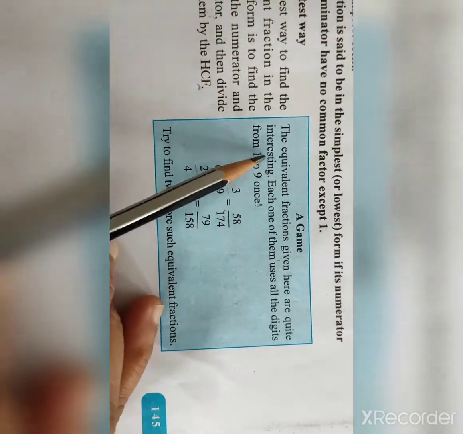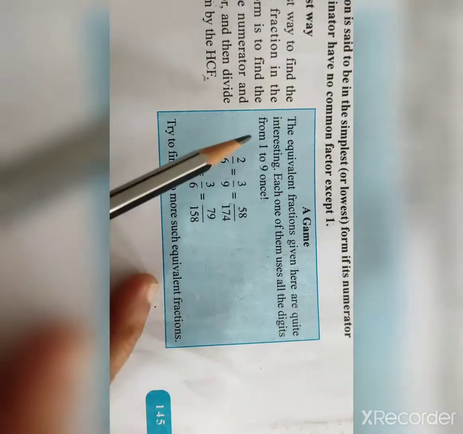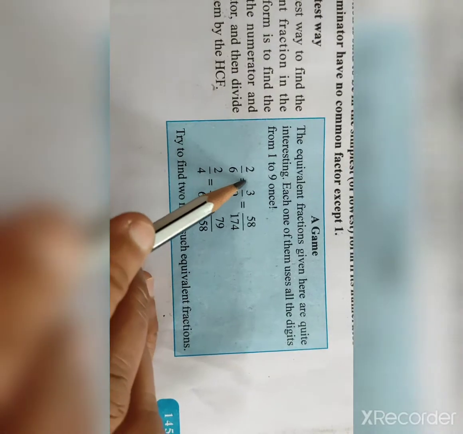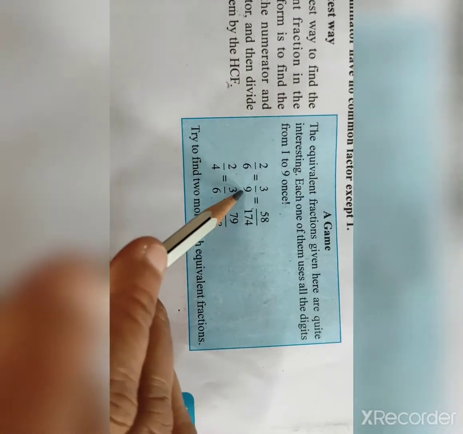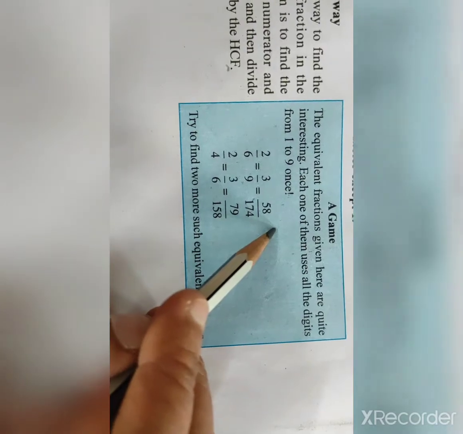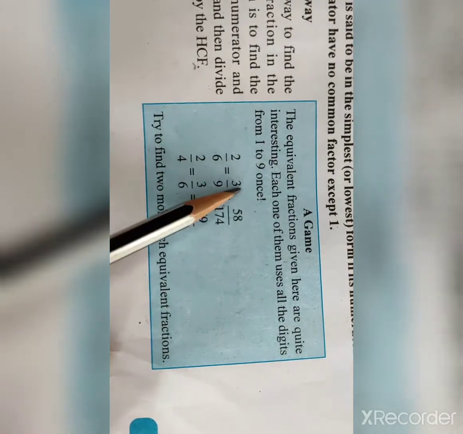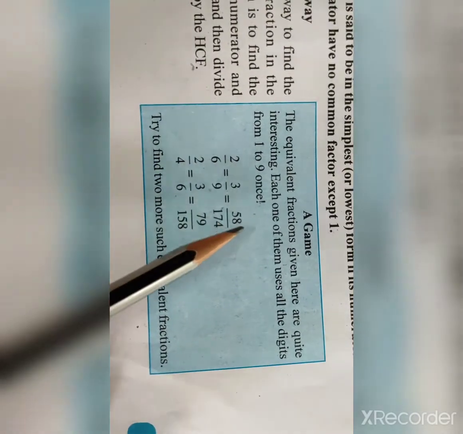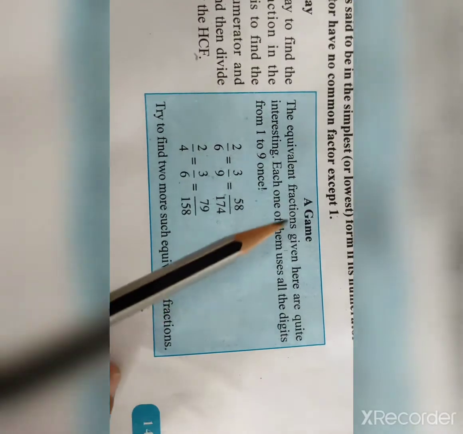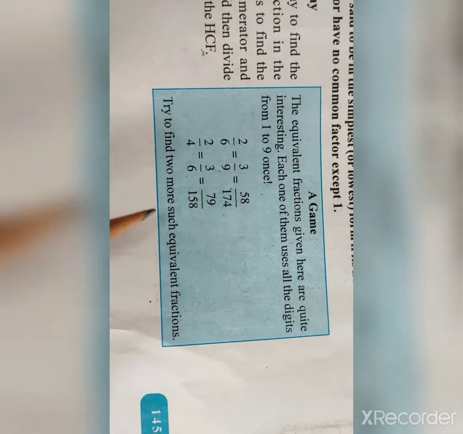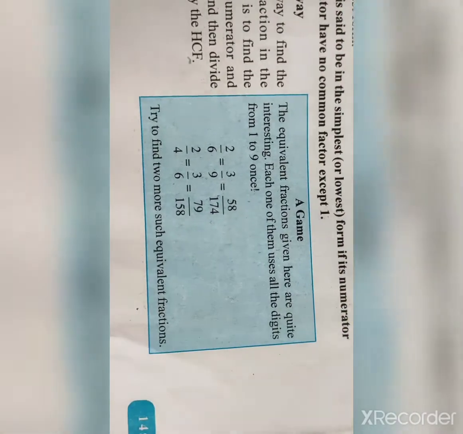Now again, the equivalent fractions given here are quite interesting. Each one of them uses all the digits from 1 to 9 once. See here, 2 upon 6, 3 upon 9, 58 upon 17. Try to find 2 more such equivalent fractions. So in this you can see all the digits 1, 2, 3, 4, 5, 6, 7, 8, 9 are used. You will try to find 2 more such equivalent fractions.